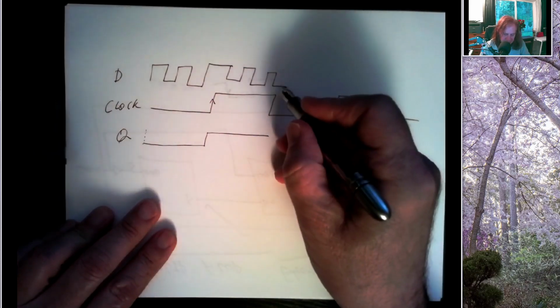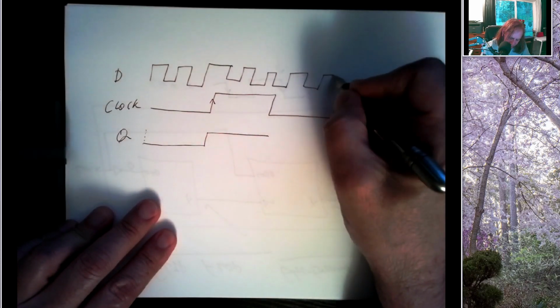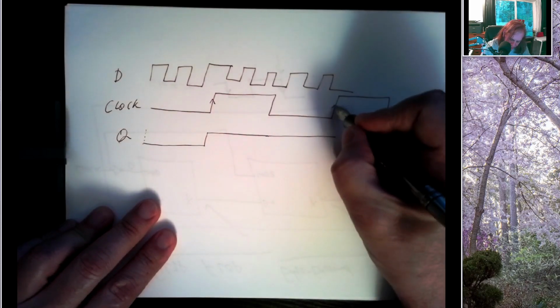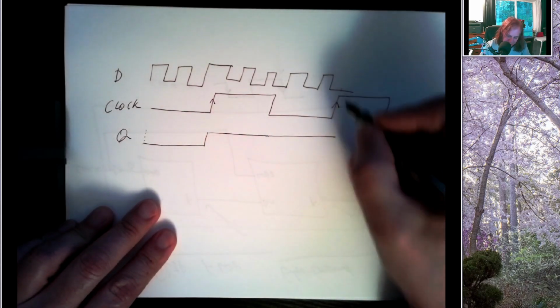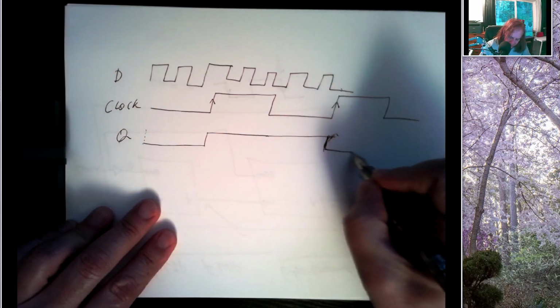And when the clock drops, D happens to be low, doesn't matter. The output's still going to be high. But then at this next positive edge of the clock, the circuit looks at the D input. The D input is low. Okay, right there, the output's going to go low.